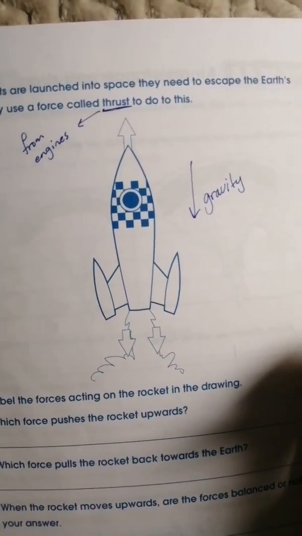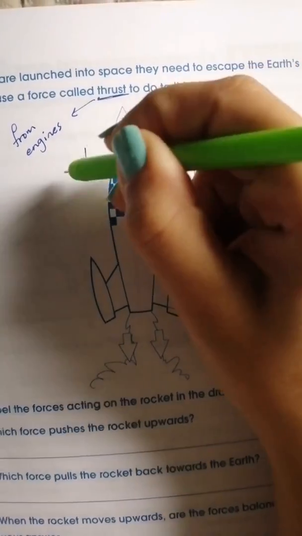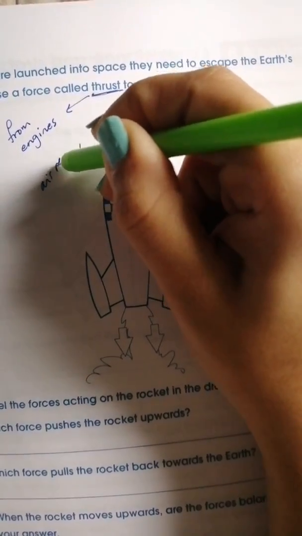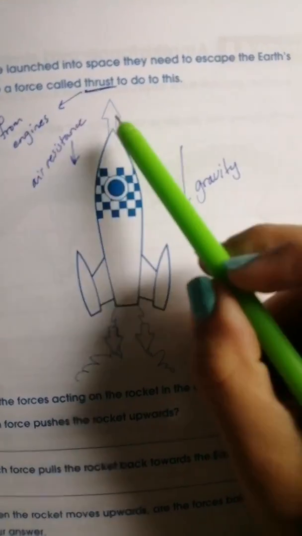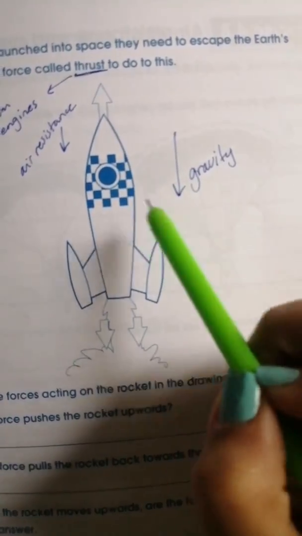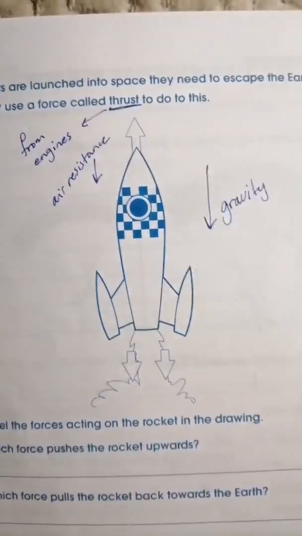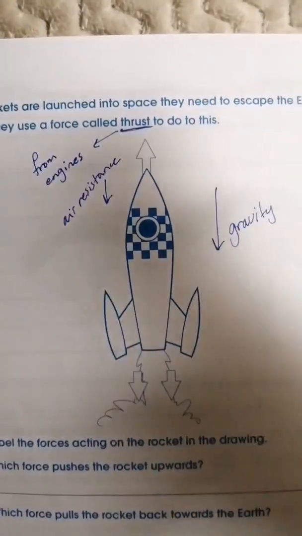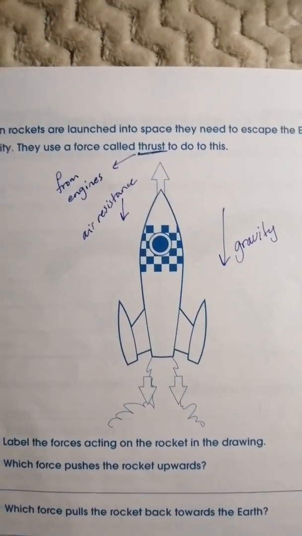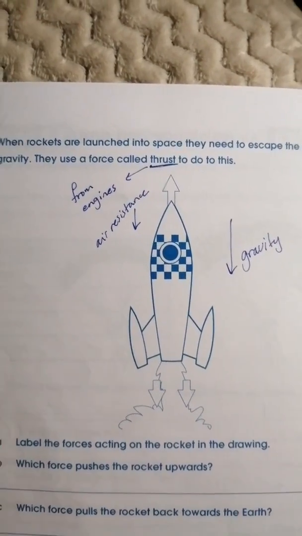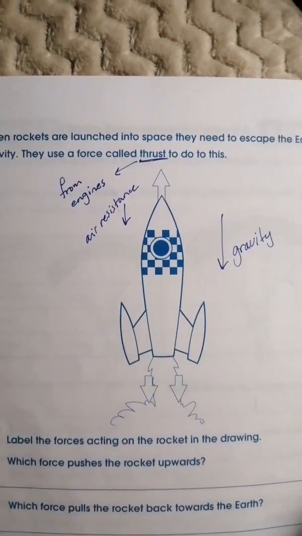The second one is air resistance. Air resistance is also trying to pull it down here. Why is air resistance moving down? Because this shuttle is moving up. It's moving in this direction. It's leaving the earth, leaving the ground. It's moving up. Air resistance is always in the opposite direction of the movement. Okay? Remember, it's always in the opposite direction of the movement. So when this rocket is going up, the air resistance is trying to push it down.